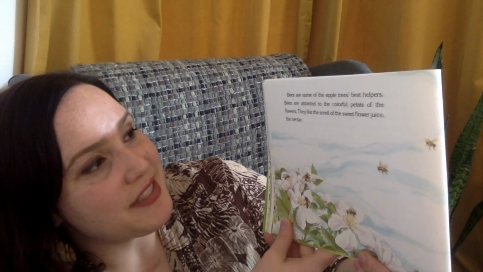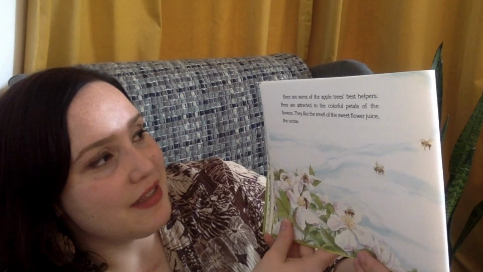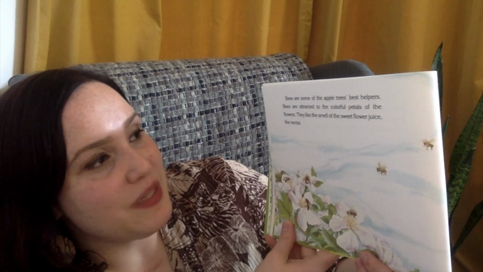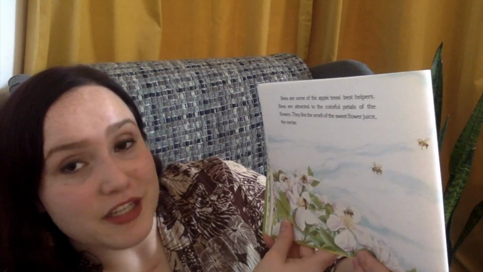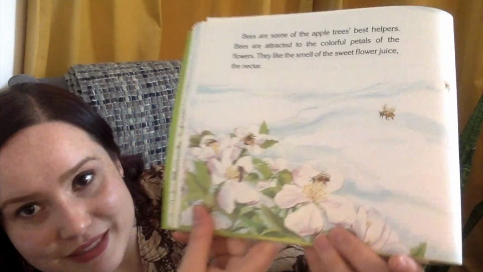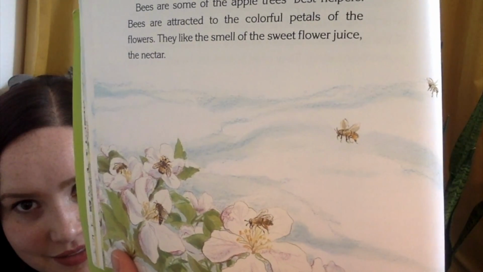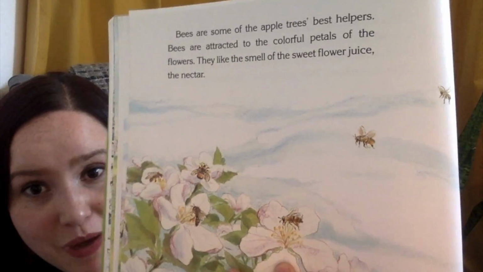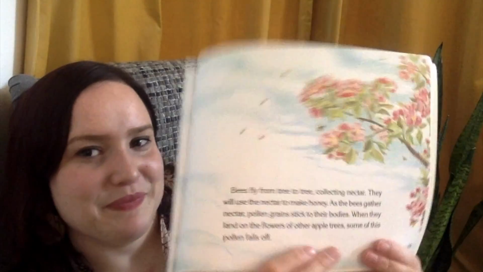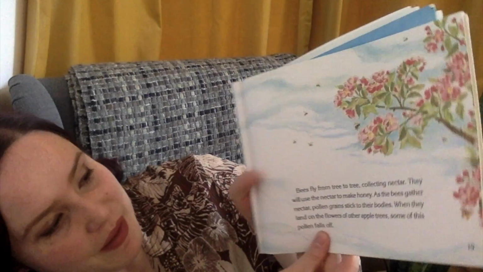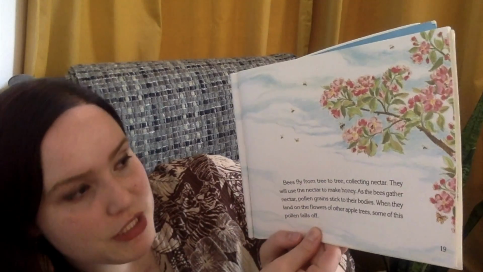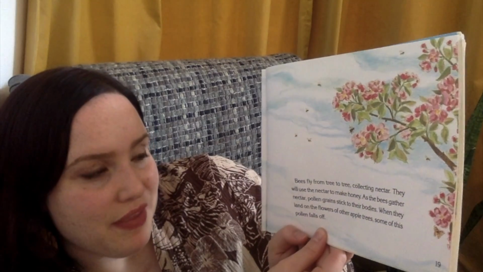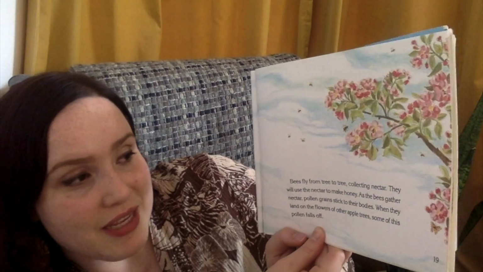Bees are attracted to the colorful petals of the flowers. They like the smell of the sweet flower juice, the nectar. See them all? That reminds me of the bee that I filmed in our video about pollination. Bees fly from tree to tree, collecting the nectar. They will use the nectar to make honey.